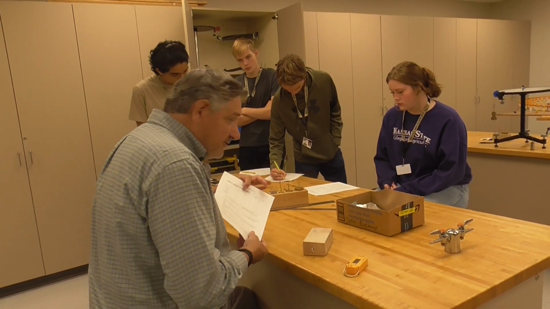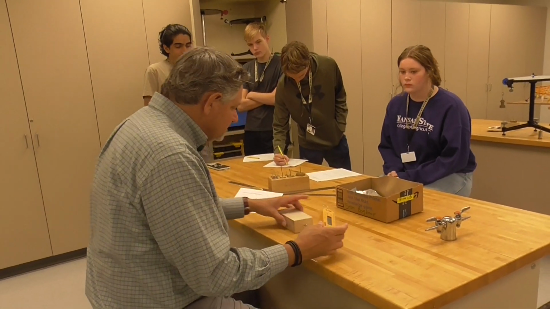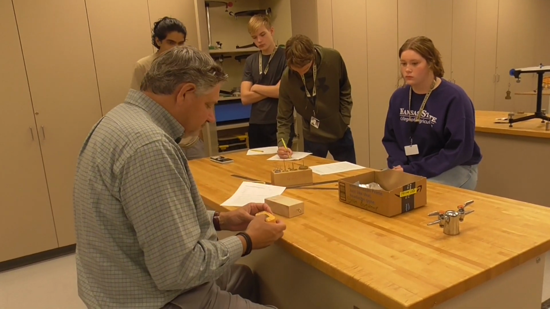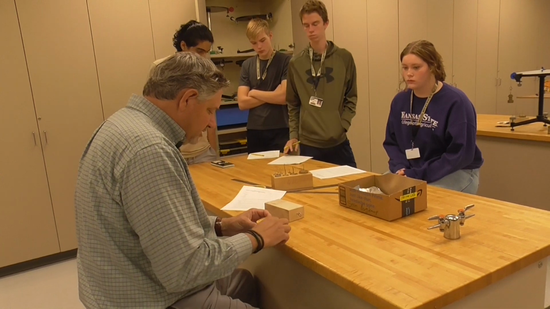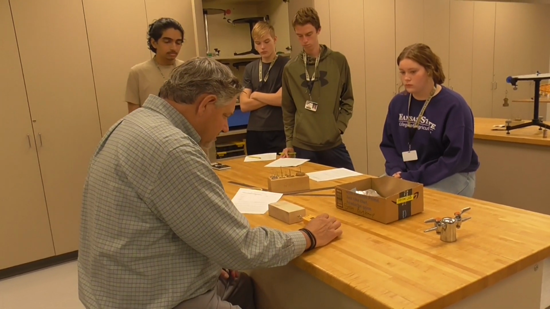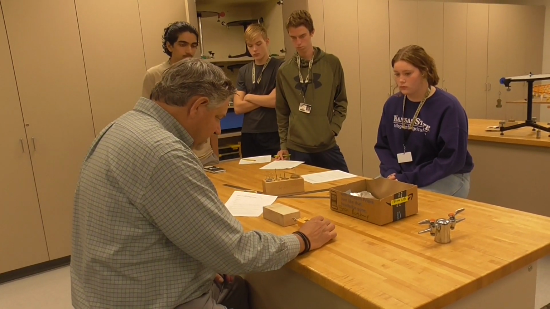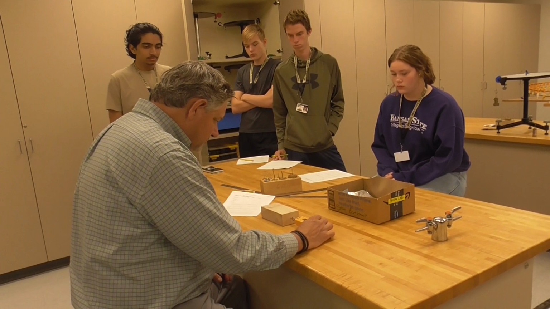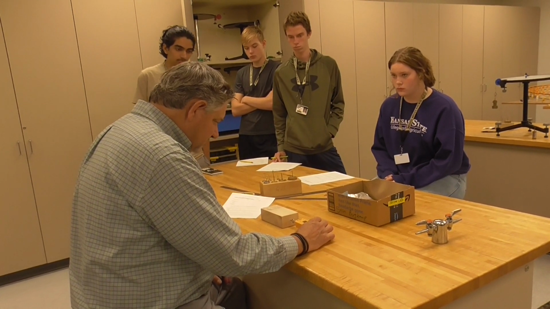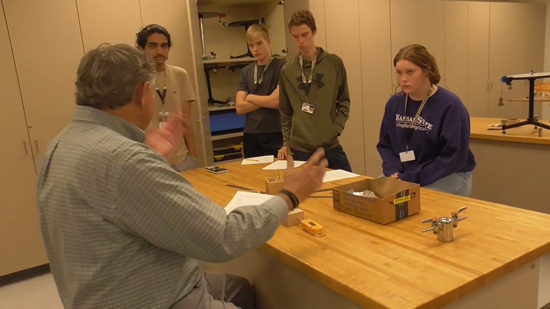To get the static friction, this is the one that requires a bit of technique. You're going to take the block, re-zero it, and then you're going to pull this thing until it just begins to slide. In this case, that's 1.44 newtons.